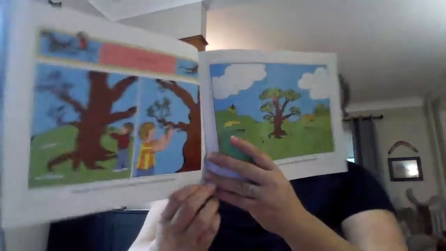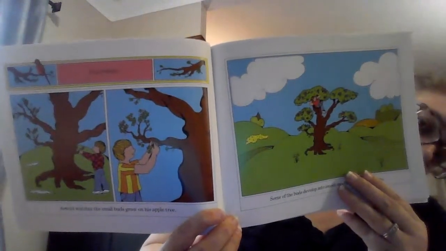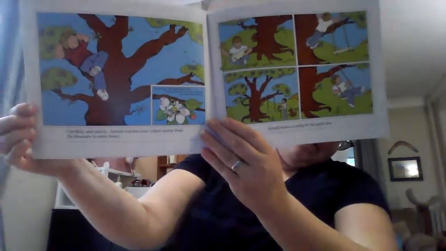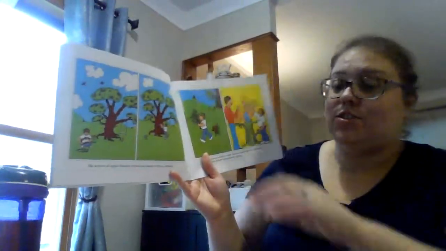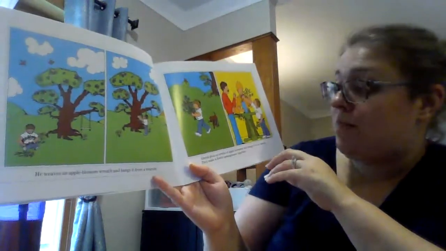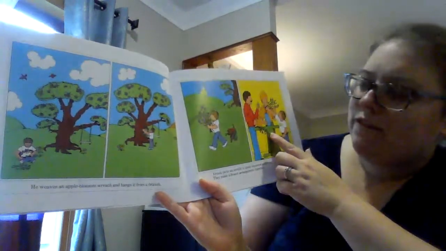It is spring. Arnold watches the small buds grow on his apple tree. Some of the buds develop into sweet-smelling apple blossoms. Carefully and quietly, Arnold watches bees collect nectar from the blossoms to make honey. Arnold makes a swing for his apple tree. He weaves an apple blossom wreath and hangs it from a branch. Arnold picks an armful of apple blossoms and brings it to his family. They make a flower arrangement together.